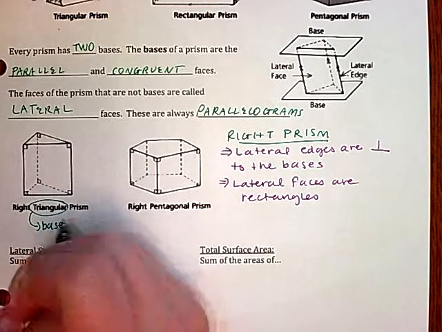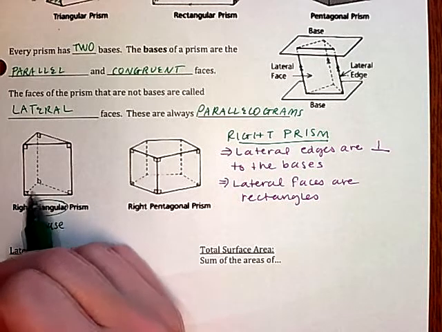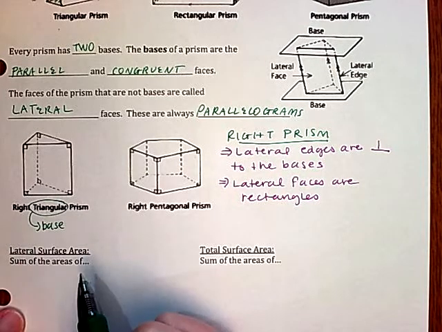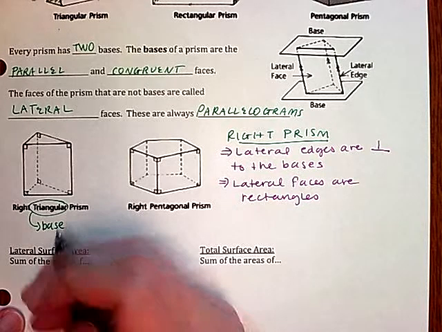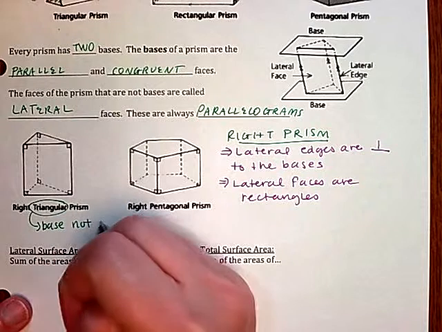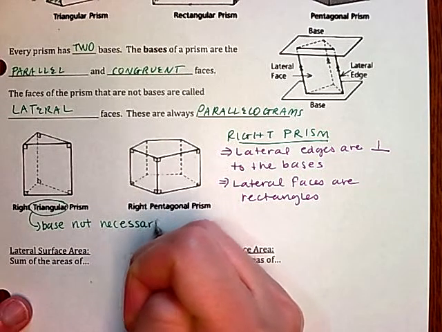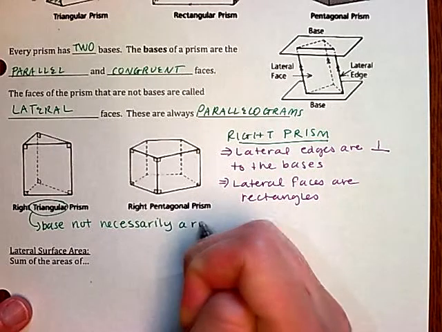It means that these angles formed with the edges are all right angles, but it could be that none of the three angles in the triangle are right angles. So we say the base not necessarily. It could be a right triangle.